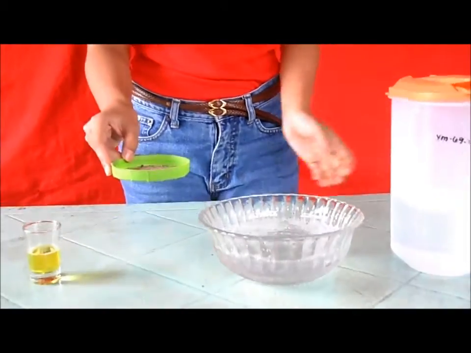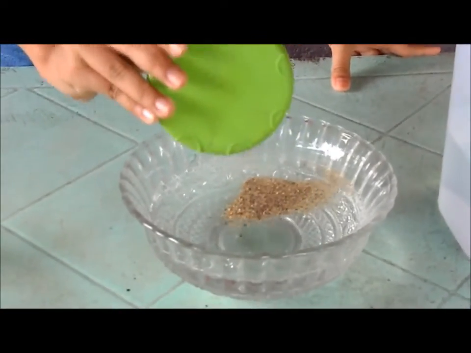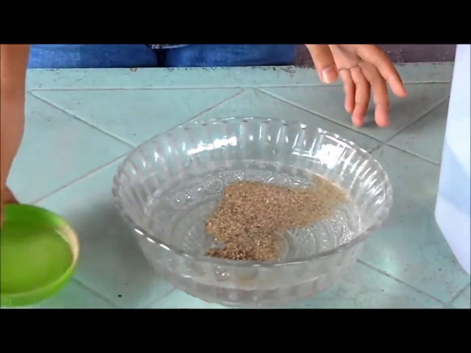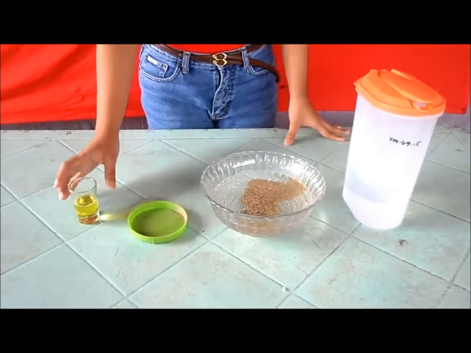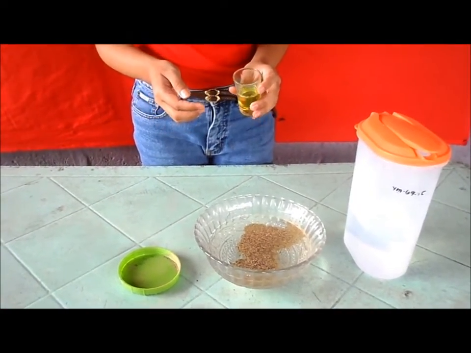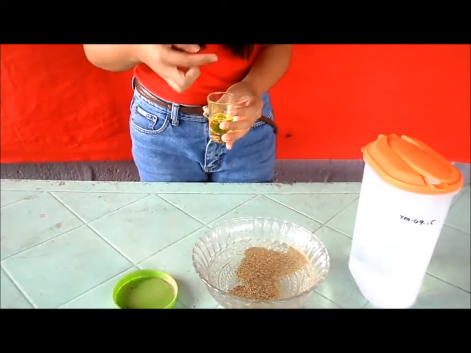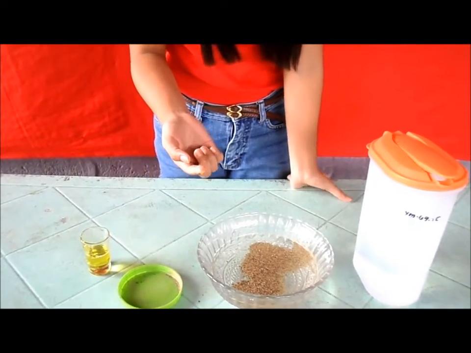Second, put the pepper on it. As you can see, the pepper floats on the water. The third procedure is, put a little amount of dishwashing liquid on your finger. And fourth, dip it into the water.